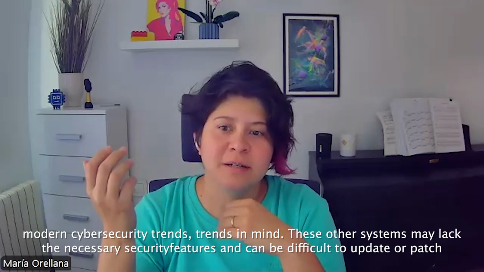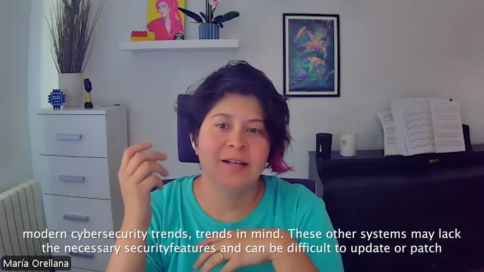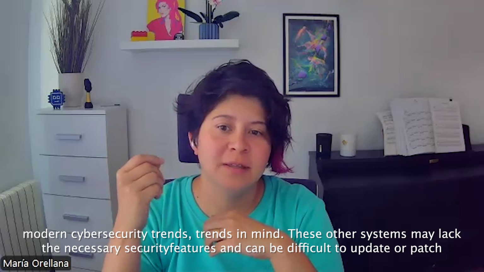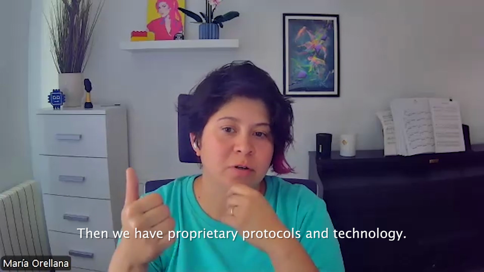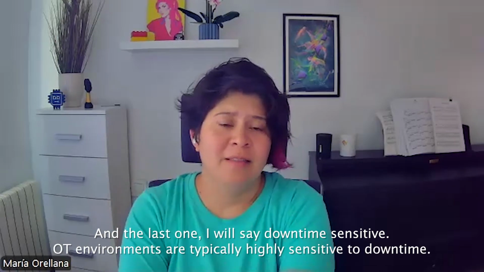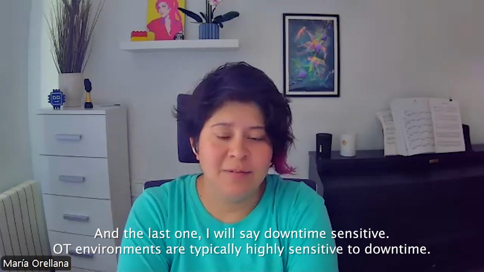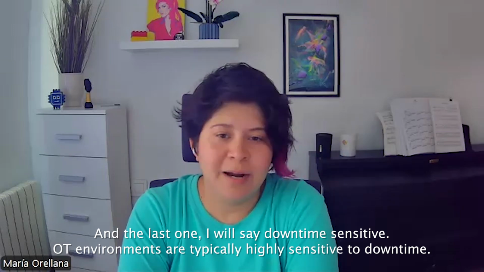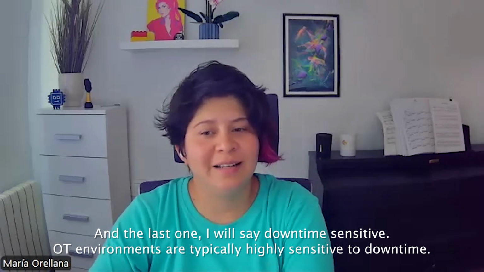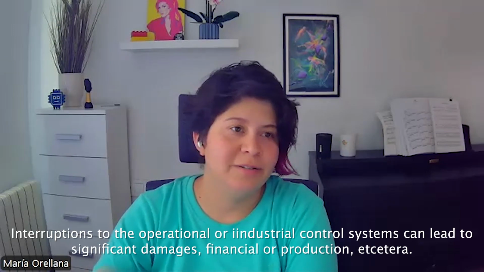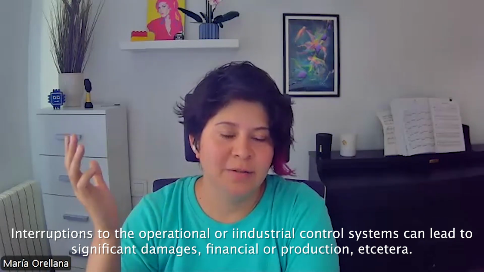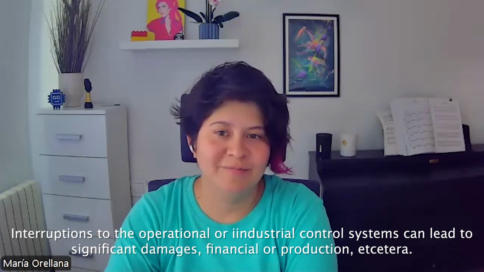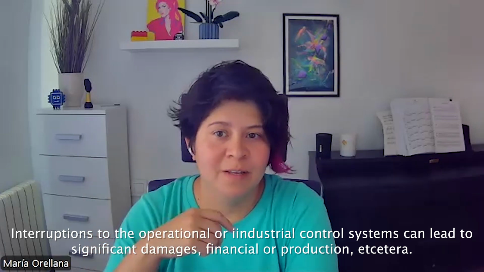And these older systems may lack the necessary security features and can be difficult to update or patch without disrupting operations. Then we have proprietary protocols and technology. And the last one, I would say, is downtime sensitivity. OT environments are typically highly sensitive to downtime. Interruptions to the operational or industrial control system can lead to significant damages, financial or production, etc.